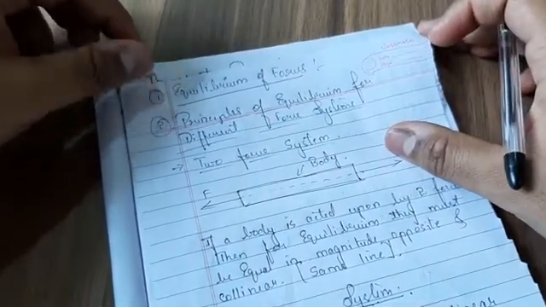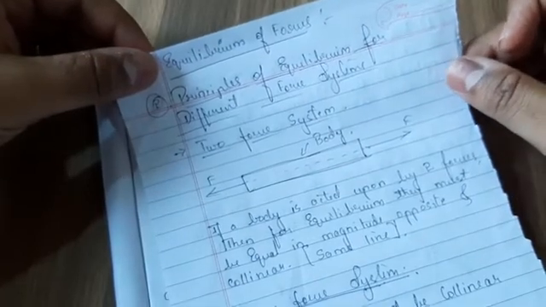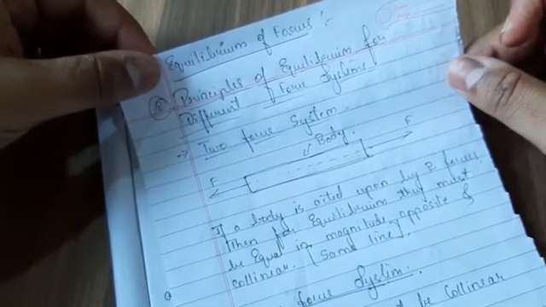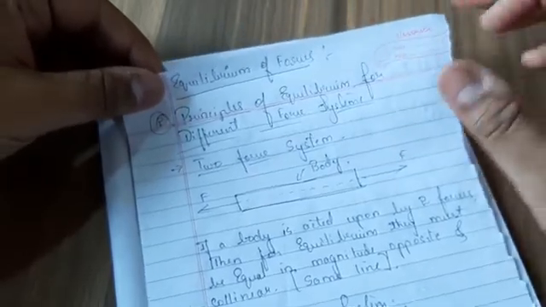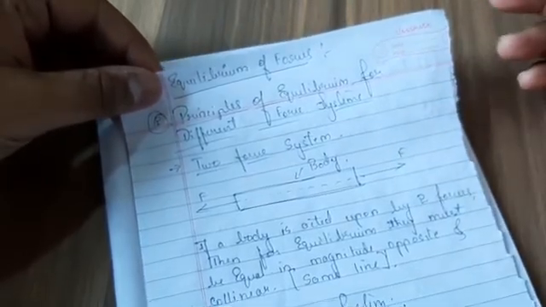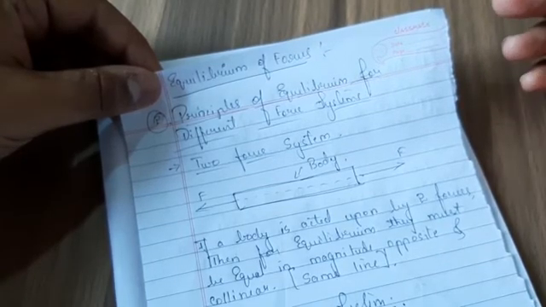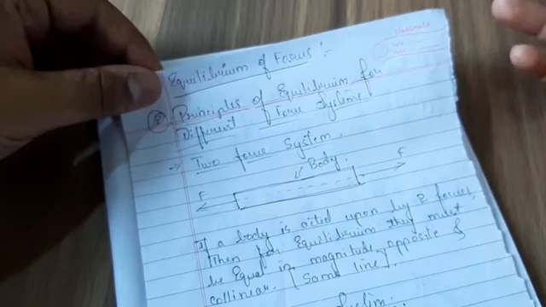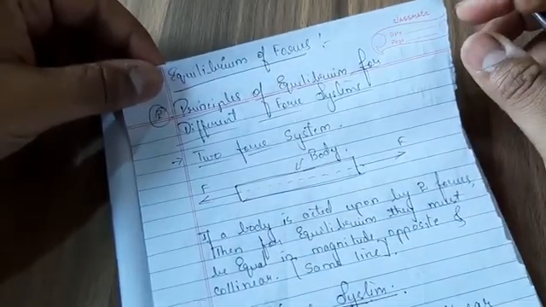So guys, today we are starting the equilibrium of system of forces. So what do you mean by equilibrium of forces? Equilibrium of the forces means the resultant of all the forces, when you sum it up, will be equal to 0. For example, summation of horizontal forces equals 0, summation of vertical forces and summation of moments because of all the forces should be equal to 0. Okay, you should know what is meant by equilibrium of forces.